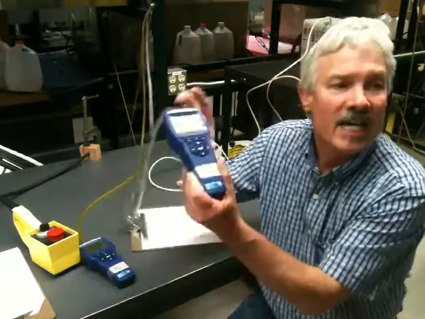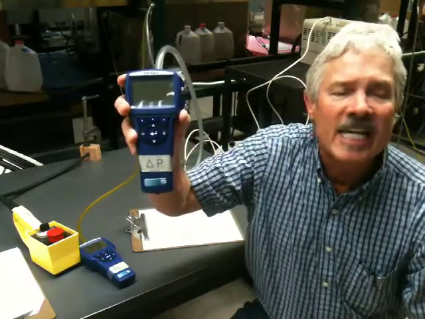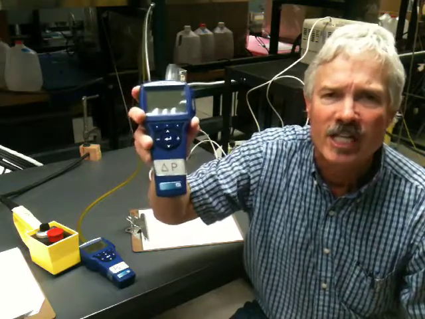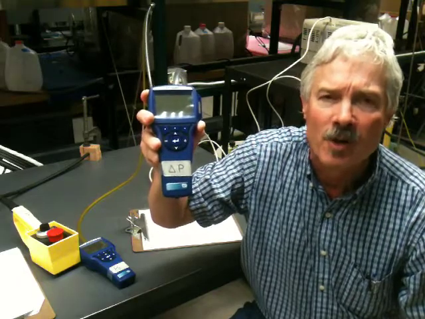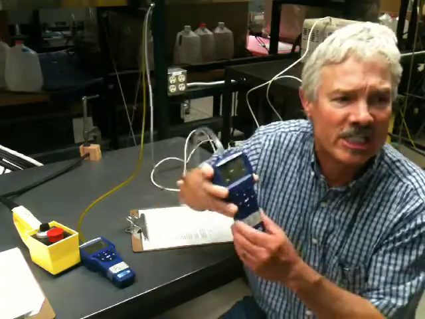One is labeled delta P, and this is the static pressure at the inlet section of the wind tunnel. And this is going to be used to calculate the flow rate Q based on the equation from British Standard 848, which we will include on the data sheet.